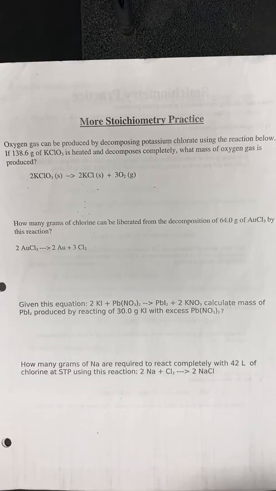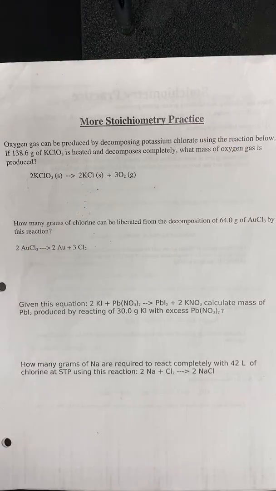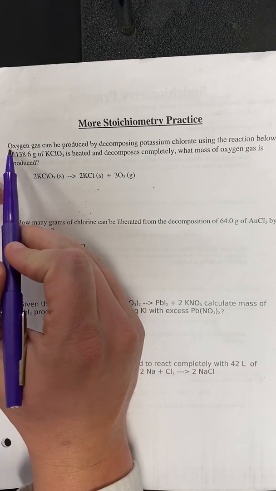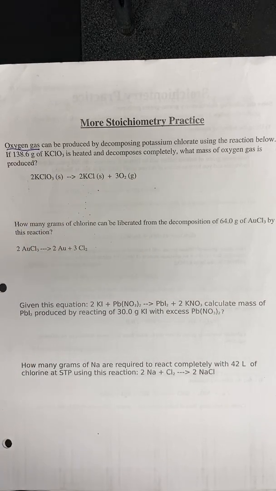Okay, class, this is stoichiometry right here. Remember, we're measuring the amounts of chemicals. And so we can read our question. It says oxygen gas can be produced by decomposing potassium chlorate using the reaction below. There's a given reaction for us.